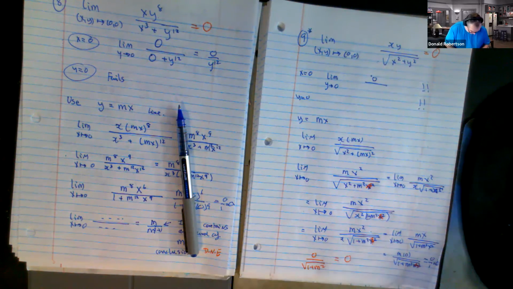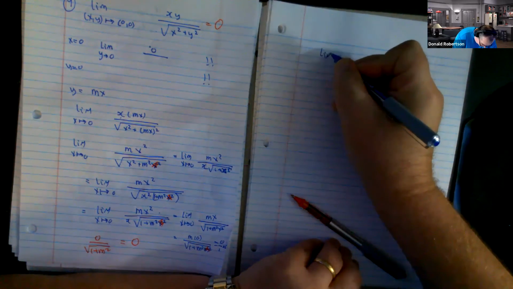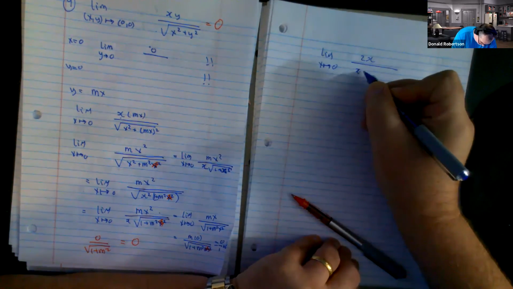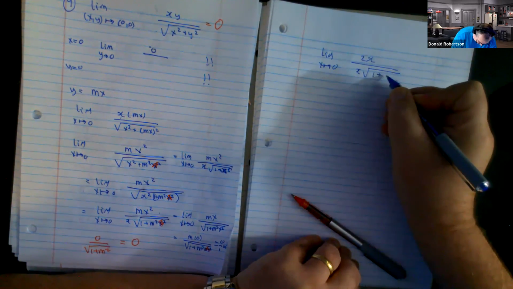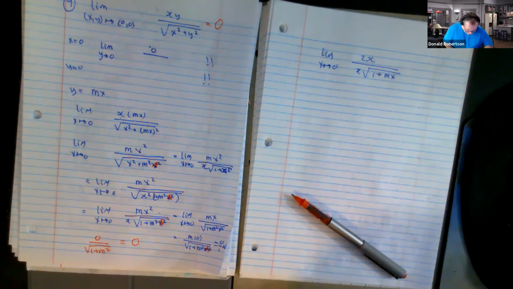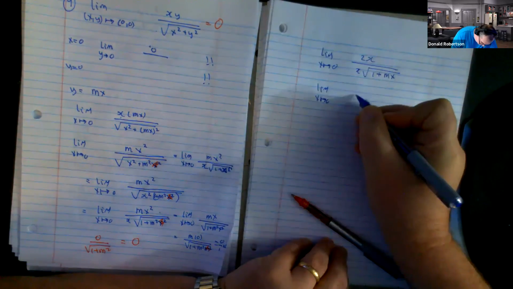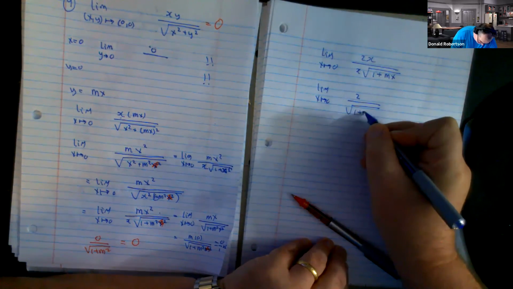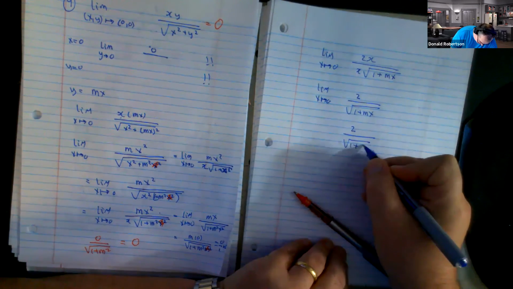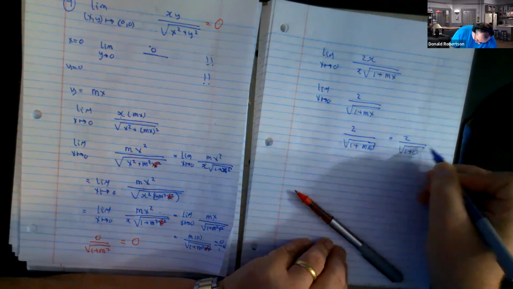Hard to imagine, but can you imagine we had a question that looked something like this? Just the way things work out. Can you imagine that's what we got, just for argument's sake? Now, when we cancel an x, I'm left with this guy. When you plug x equals 0 in here, can you see I could get the answer 2?